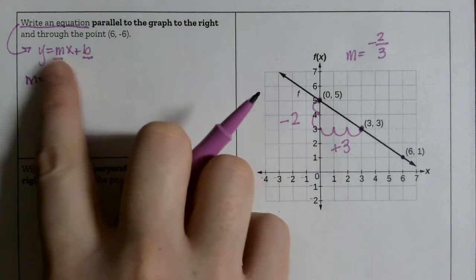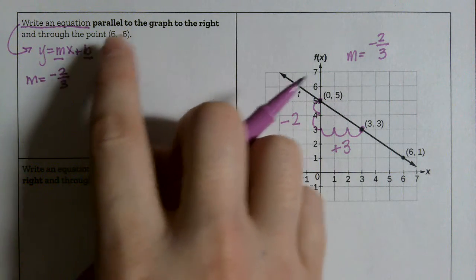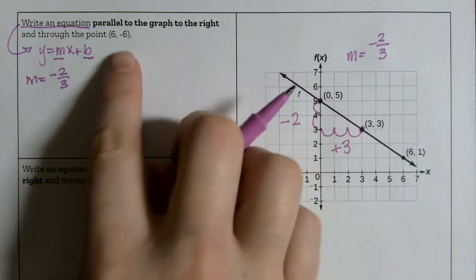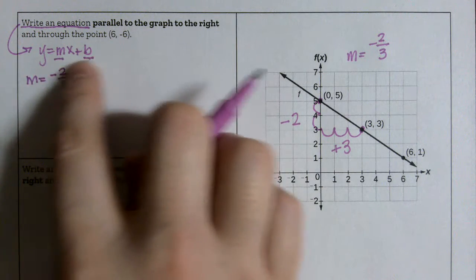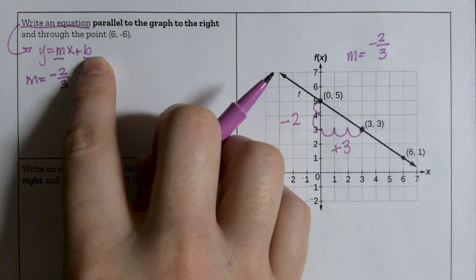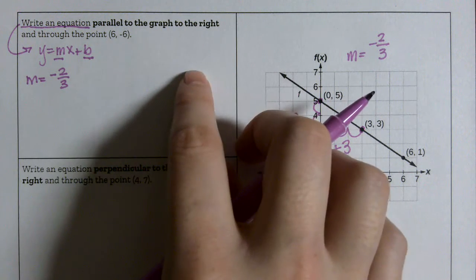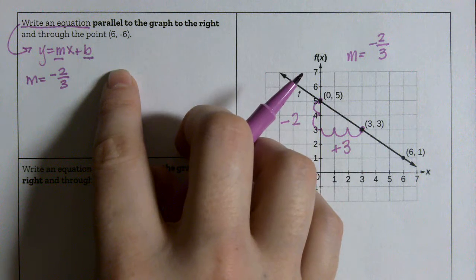So now I found my m, and I need to find my b. To find b, you have two choices. You can either plug your points into y equals mx plus b with your slope, and then that'll help you find b. Or you can plug everything into point slope form and find your equation that way.